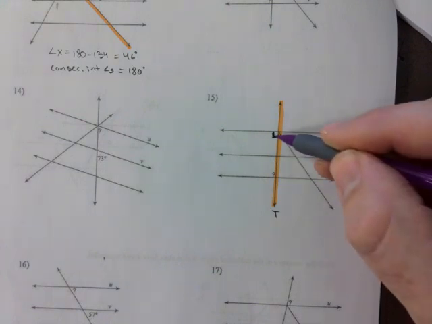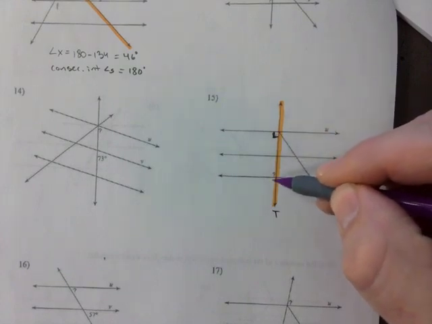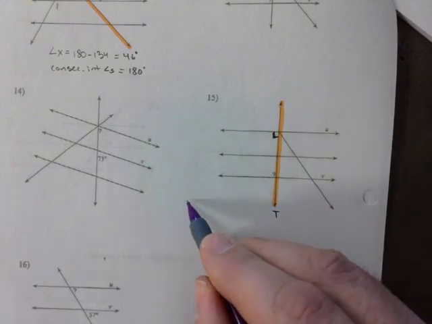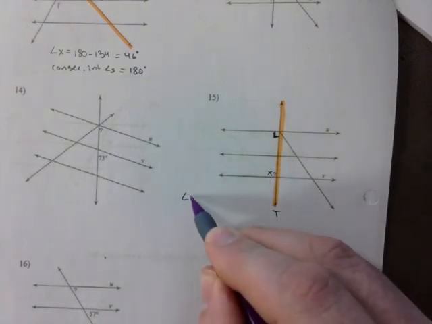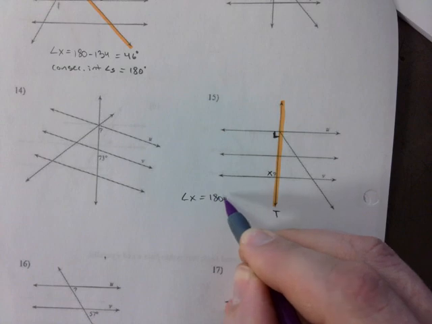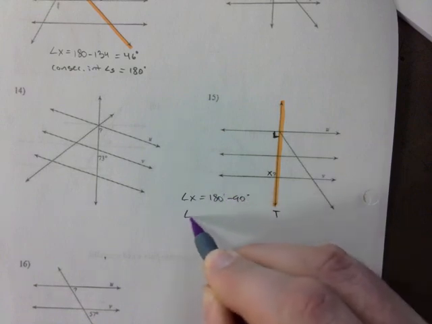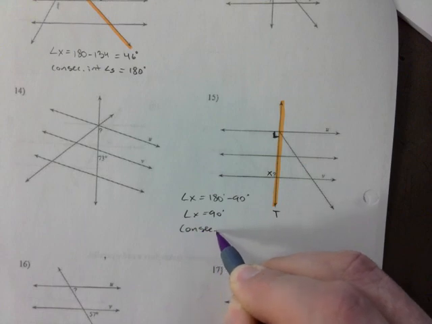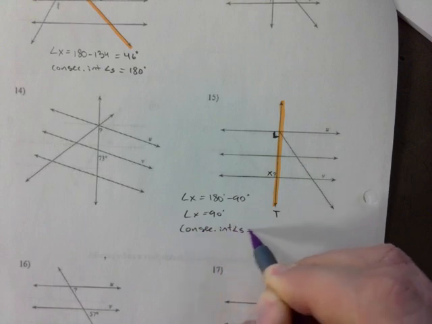So let me ask you again, what are these two called? Consecutive interior angles. Yeah. So if this is X, angle X is just 180 minus 90. Angle X is 90 degrees. Why? Consecutive interior angles are equal to 180.